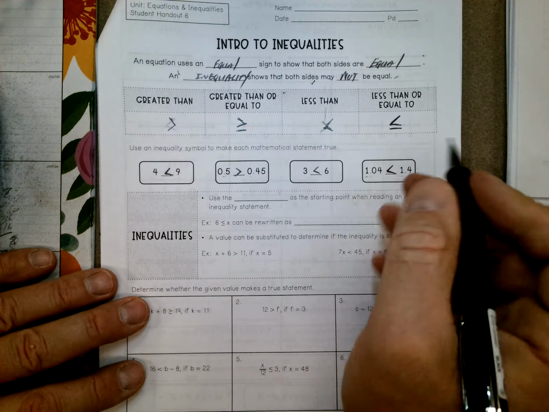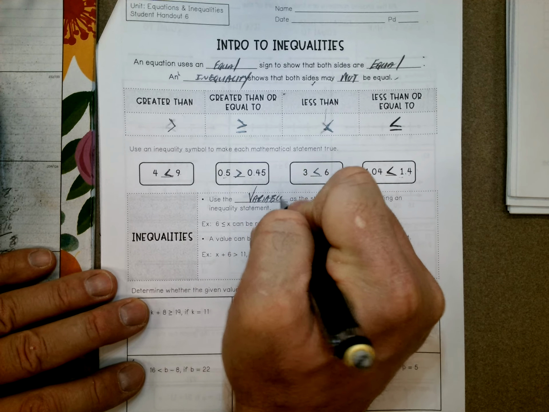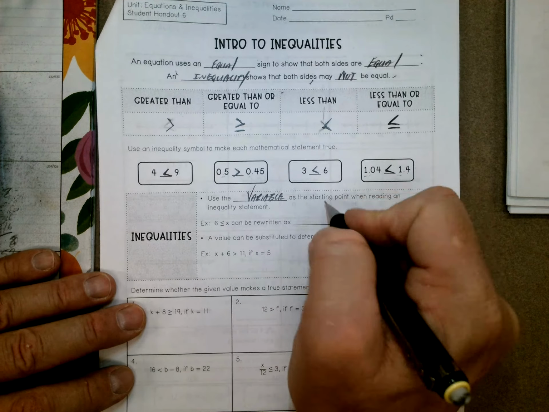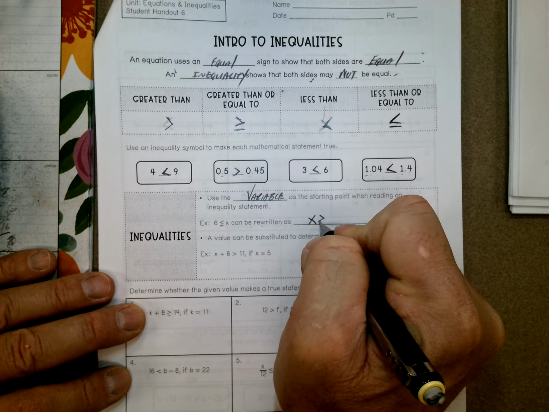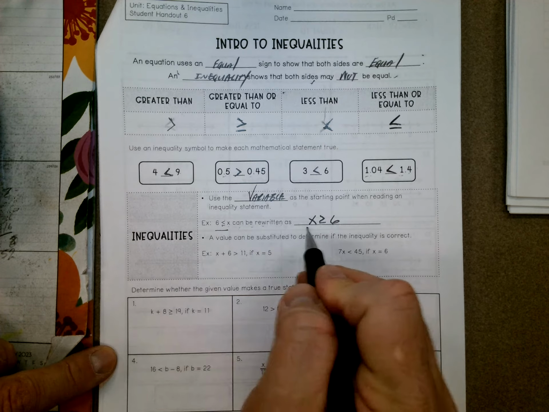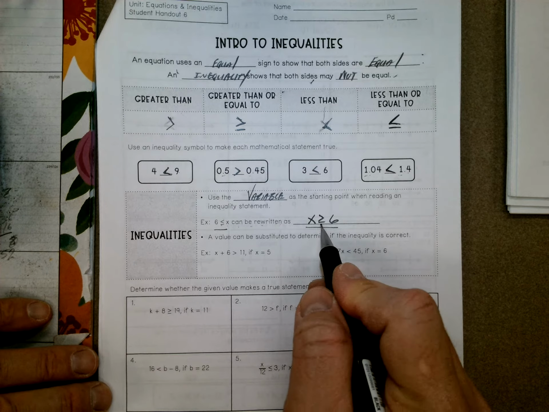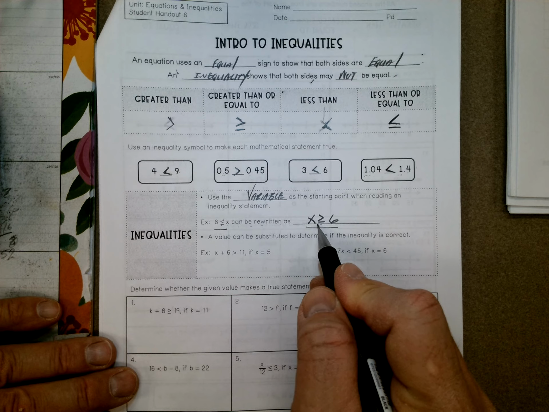Use the variable as the starting point when reading an inequality. Example: 6 is less than or equal to x can be rewritten as x is greater than or equal to 6. You'll notice that these two things are the same inequality. When I put this equal to sign in, this changes the whole dynamic of this. It adds another number to it.